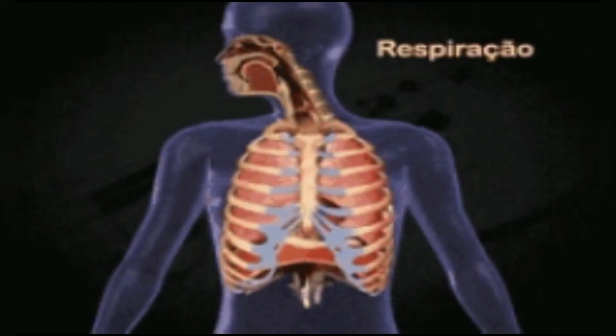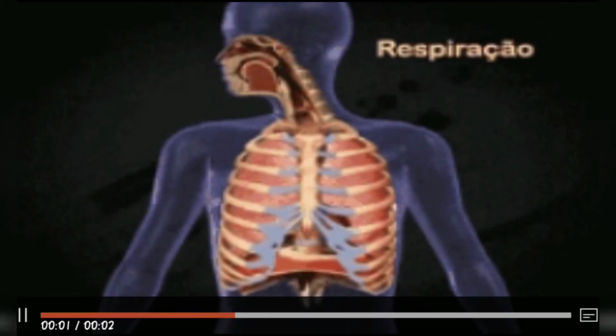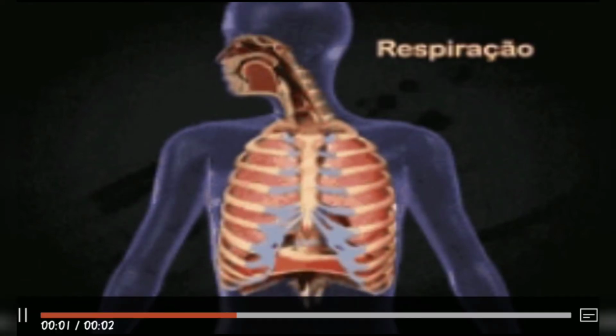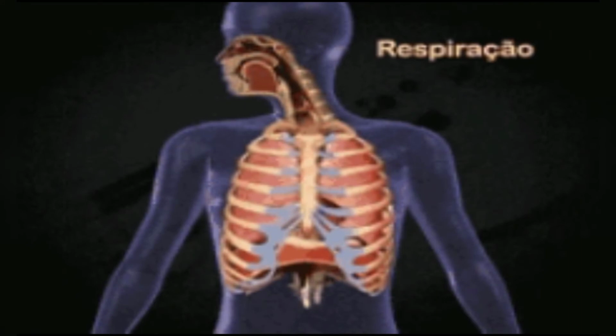Now I will tell you the mechanism of breathing in brief. During inhalation, when we take in air, the diaphragm contracts. So what is the diaphragm? It is a muscular sheet called the diaphragm that forms the base of the rib cage. You can see over here that it is moving up and down. When we take in air, the diaphragm contracts, that means it moves downwards, and the rib cage moves upwards and expands.